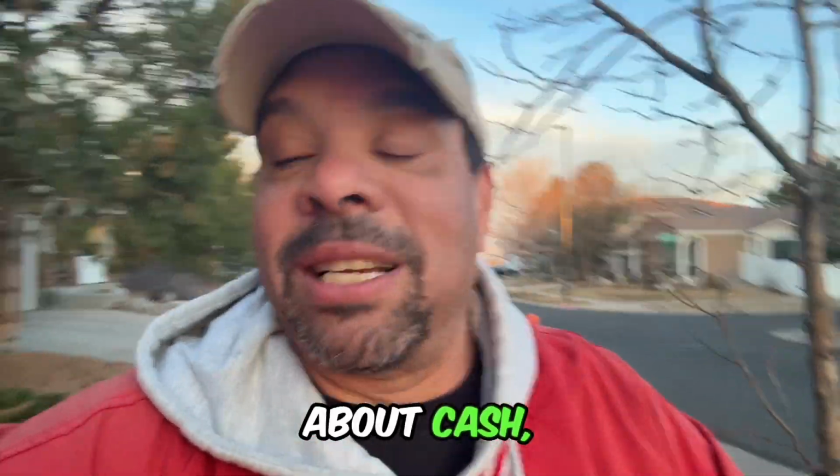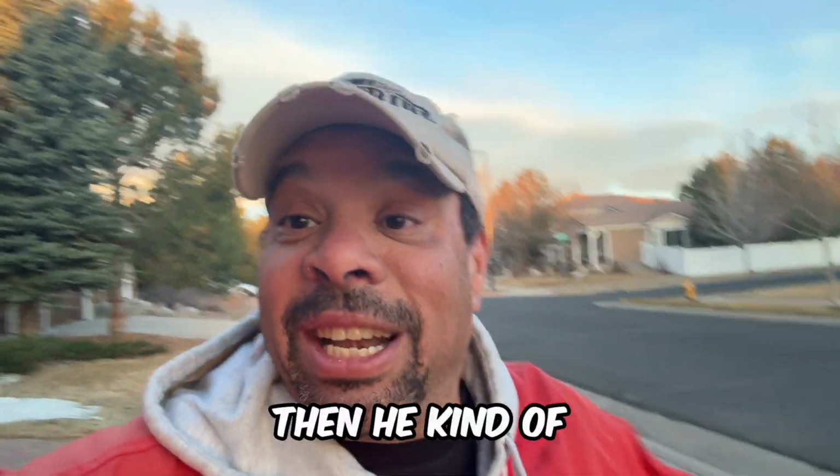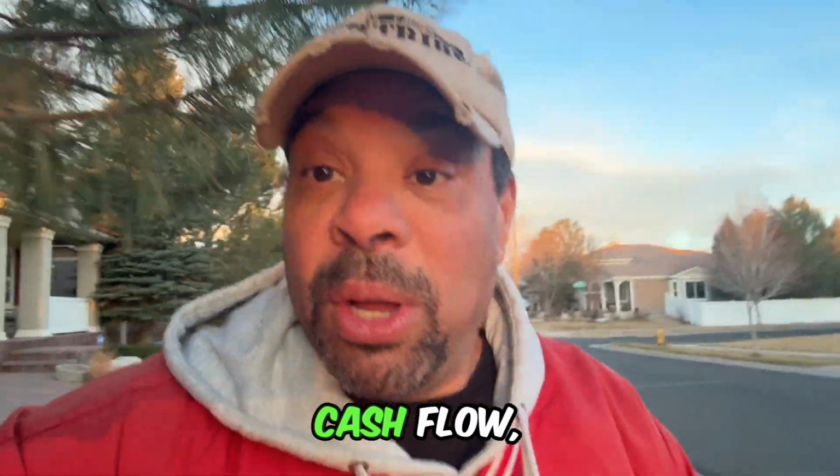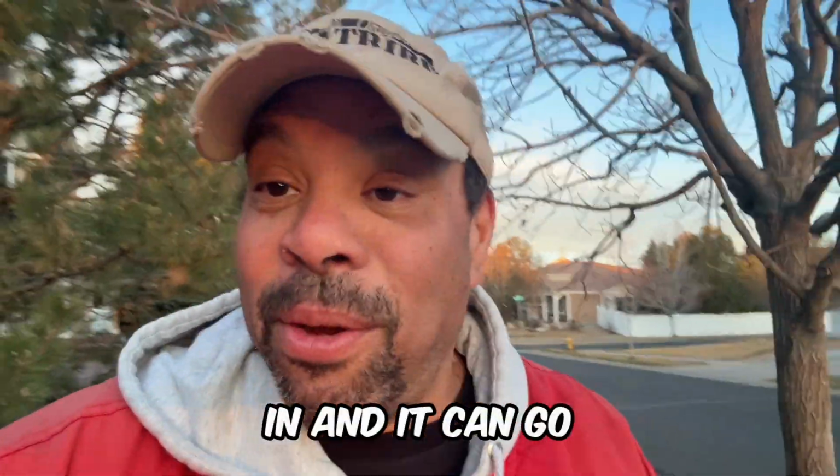When you think about cash, it's not worth as much next year as it was today because it has less buying power. Then he draws a river that says we need to have cash flow, because when you have cash flow, then it comes in and it can go out.